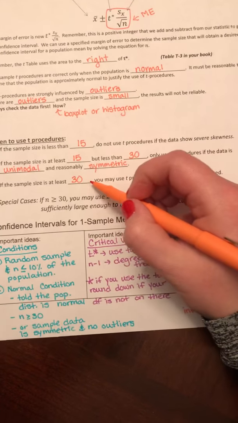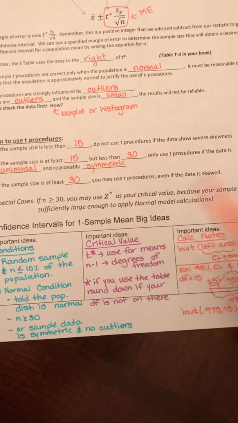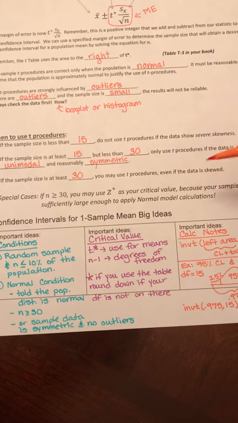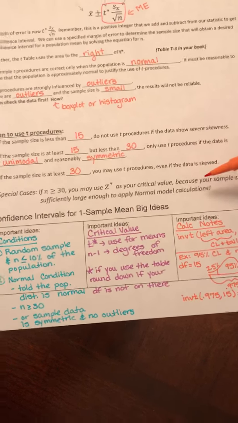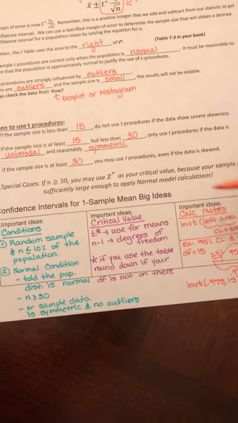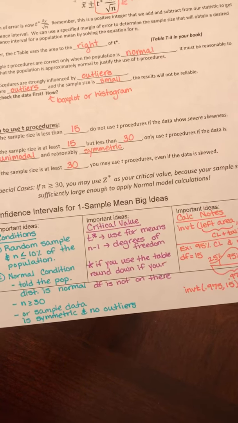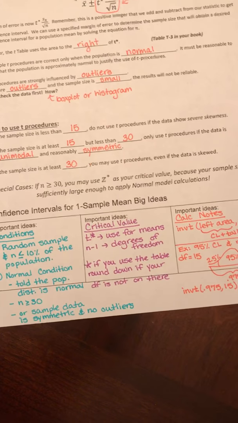So 30 is that magic number again. If your sample size is bigger than that, you're good to go. You don't have to check your data or anything like that. All right, now special case: if your sample size is greater than 30, you will not be marked wrong if you use Z-star as your critical value, because your sample size is getting so big that you can use normal calculations. If you stick with T for means all the time, that's fine too.